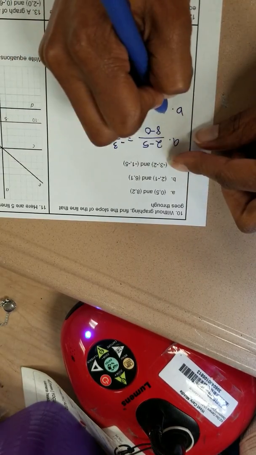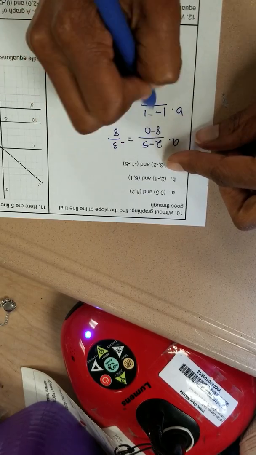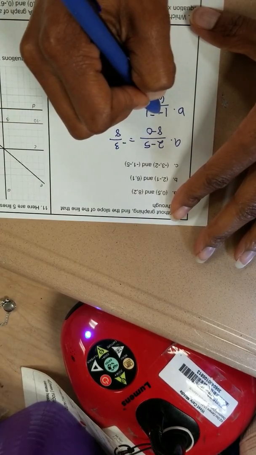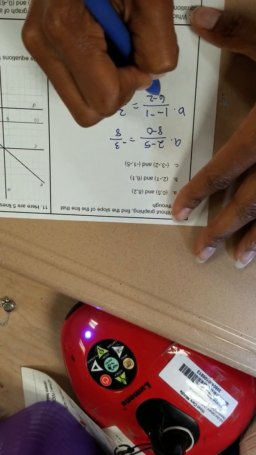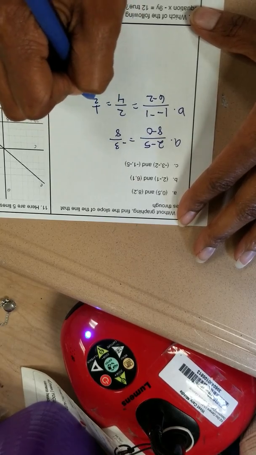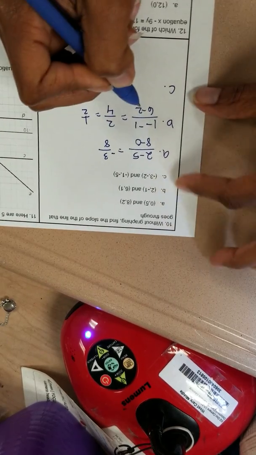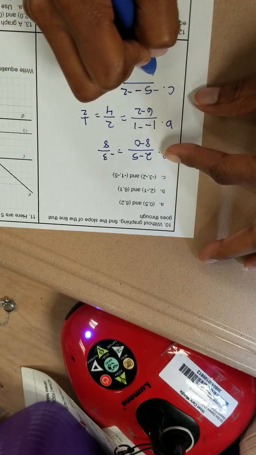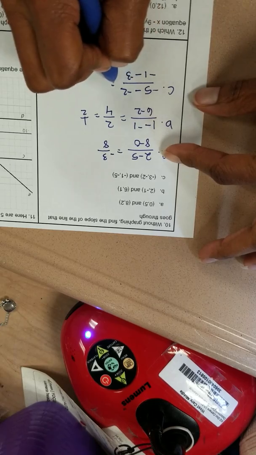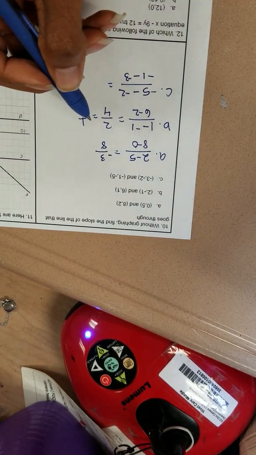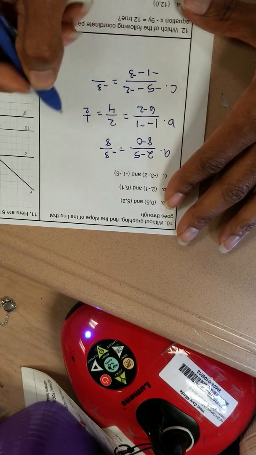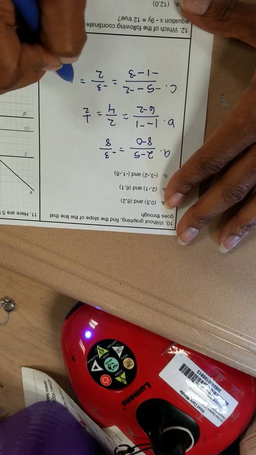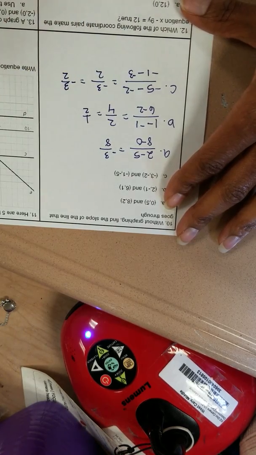B, I'm going to do 1 minus negative 1 over 6 minus 2. 1 minus a negative 1 is going to end up being 2, because that becomes 1 plus 1. 6 minus 2 is 4, so it ends up being basically a slope of 1/2. And then C, I'm going to do negative 5 minus negative 2 over negative 1 minus negative 3. So negative 5 minus negative 2 ends up being negative 5 plus 2, which makes it negative 3. Negative 1 minus a negative 3 ends up being negative 1 plus 3, which ends up being 2. So our slope is negative 3/2. Okay.